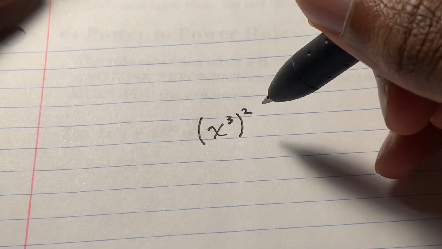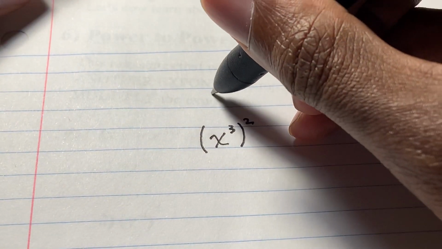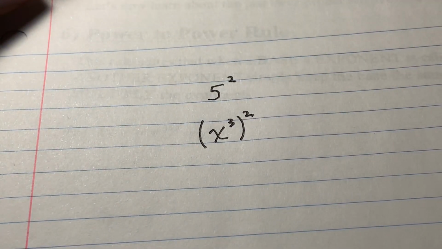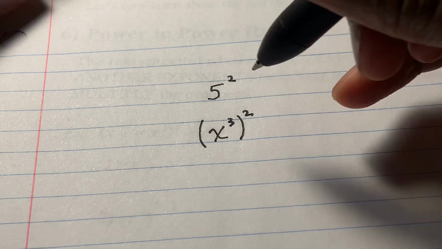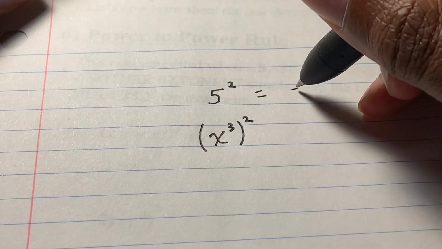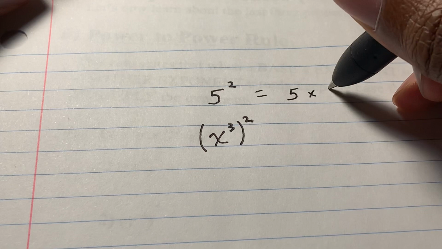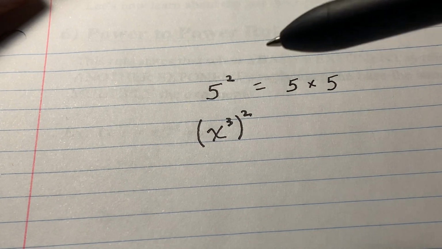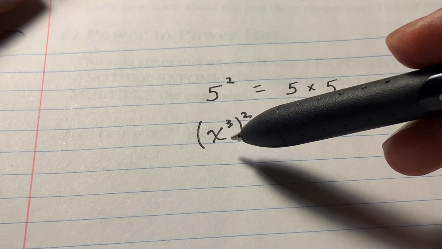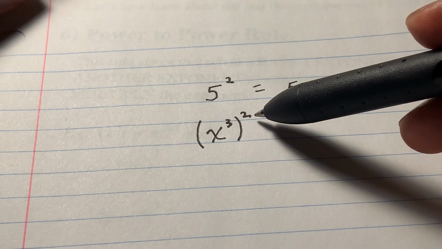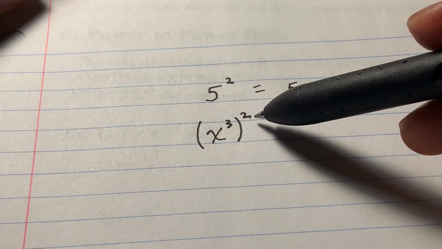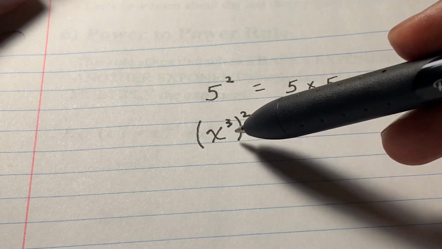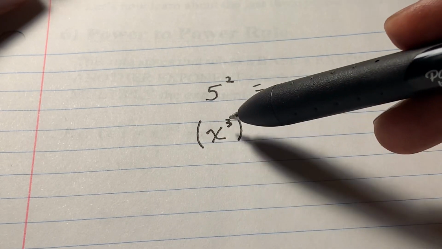If I said to you, okay, how do you evaluate 5 to the second power, also known as 5 squared? You would know exactly what to do. You would tell me, Mr. Barbier, that's easy. It's 5 times 5. Right? Well, if that's the case, this is no different, okay? We are still raising something to the second power. What are we raising? We're not raising 5. We're raising what's inside the parentheses, everything inside the parentheses, x to the third power.